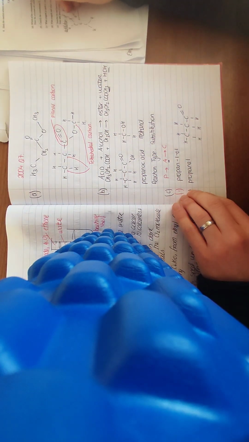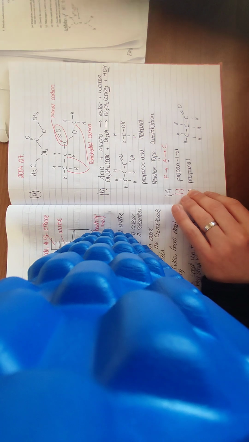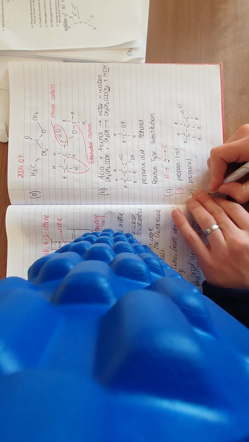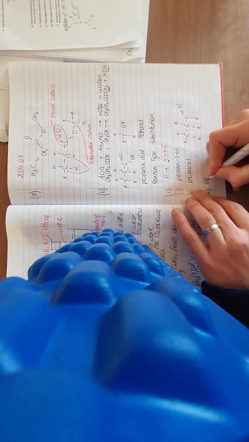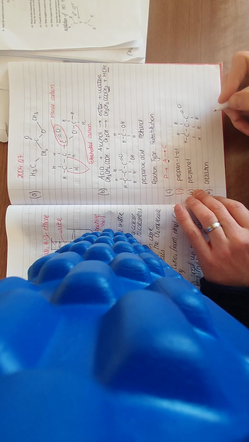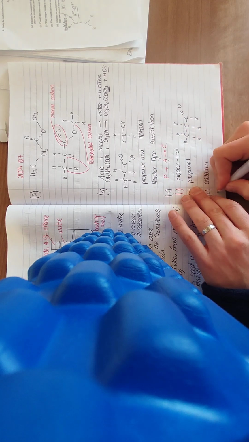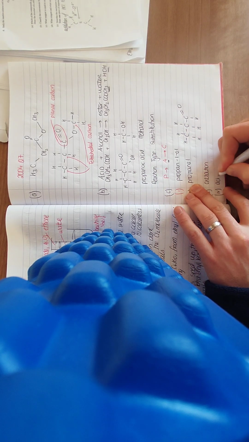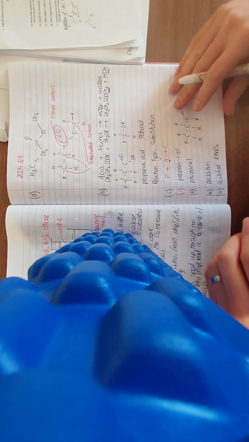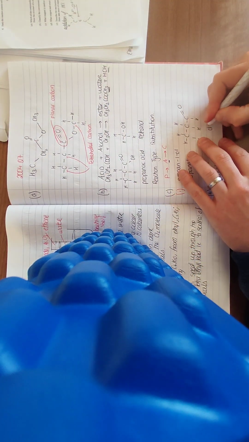And identify the type of organic reaction type involved in each step. When I'm going this direction here, that's oxidation. And identify the organic reagents which may be used. So when I'm carrying out that oxidation, I use acidified KMnO4, potassium manganate 7.